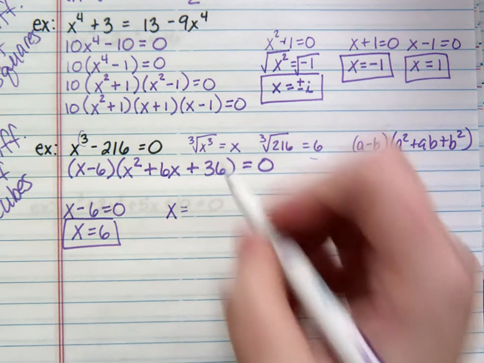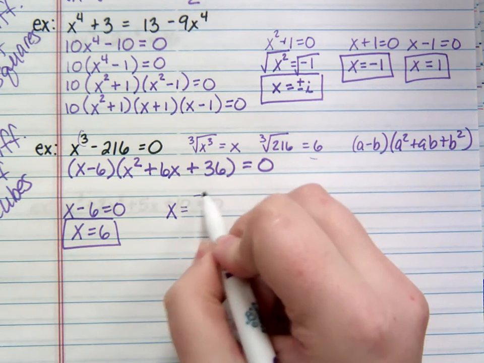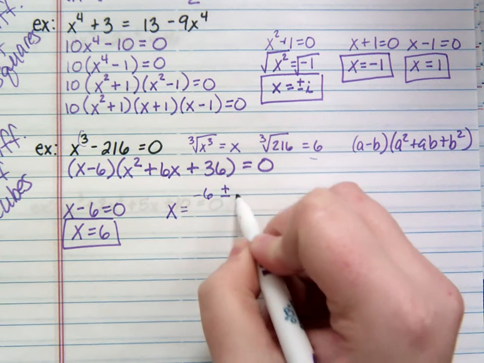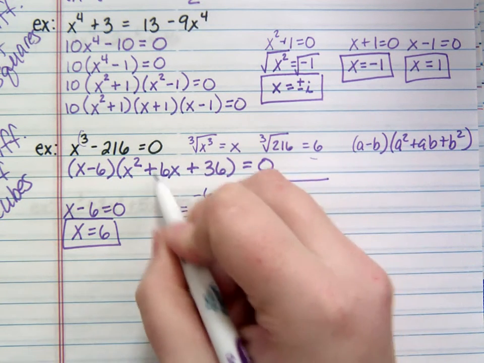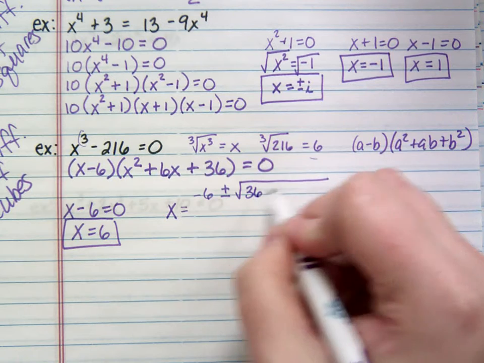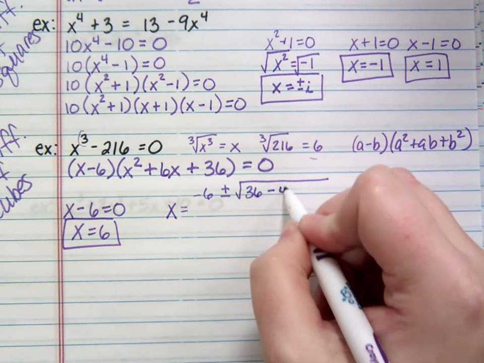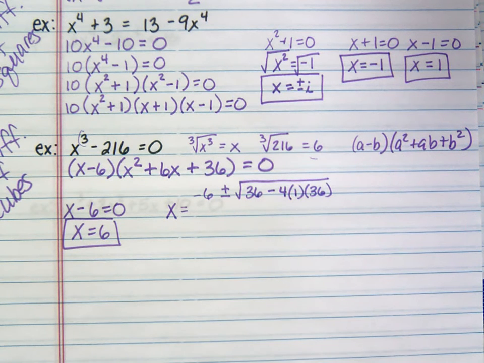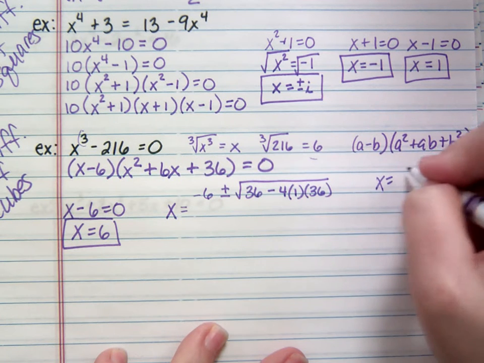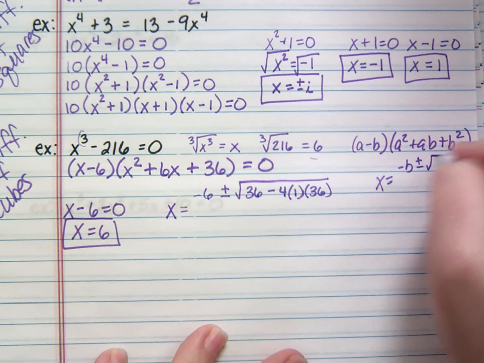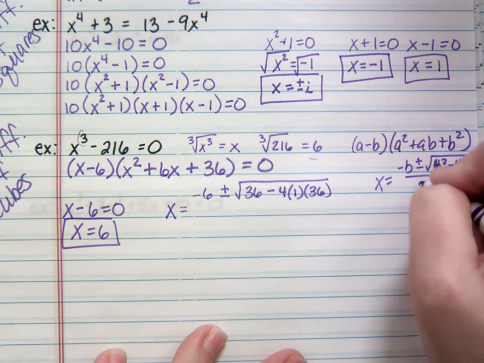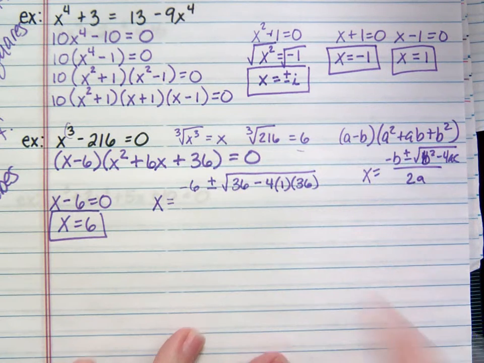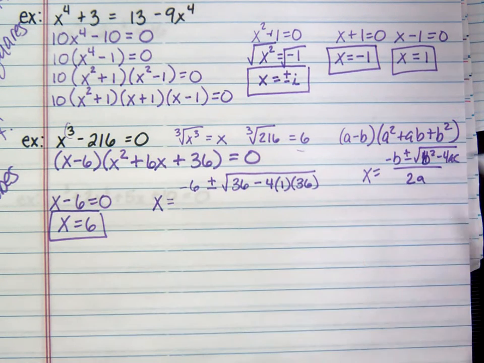So x is equal to negative b. My b value is 6, so that's negative 6, plus or minus the square root of b squared, so 6 squared is 36, minus 4 times a times c, which is also 36. Okay. Well, I guess I should write out the quadratic formula just in case you forget what I'm doing. Whoops, that's b squared minus 4ac all over 2a. So again, I'm just plugging in my a, b, and c values into the formula.